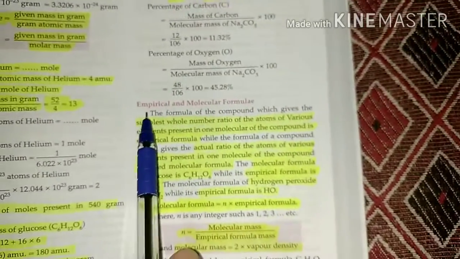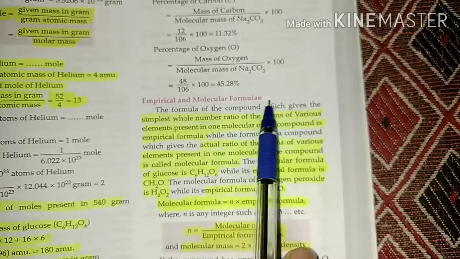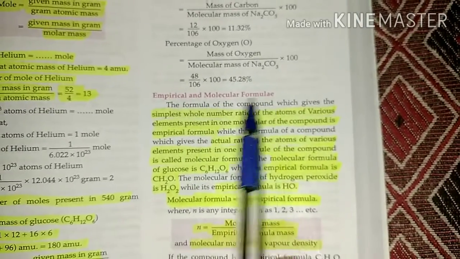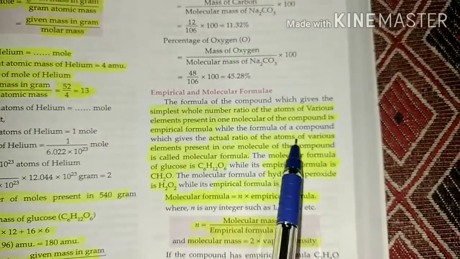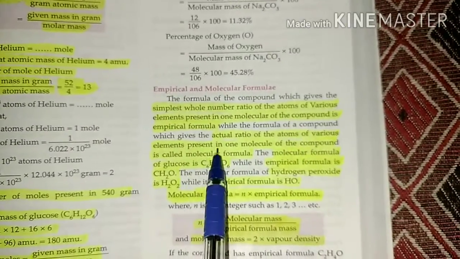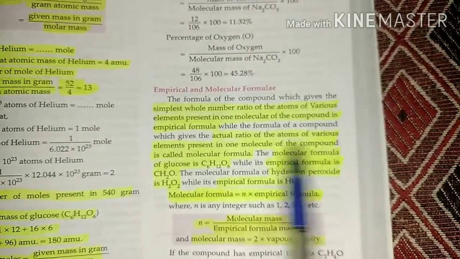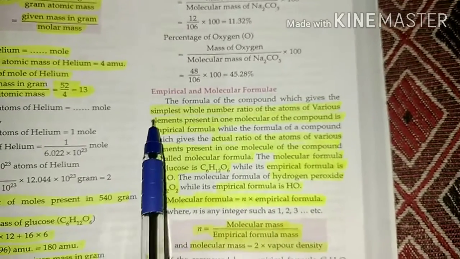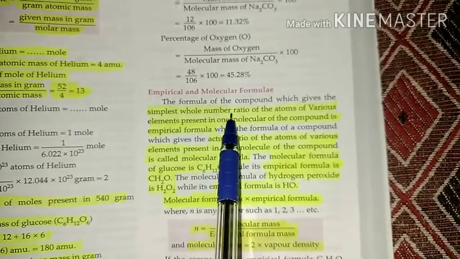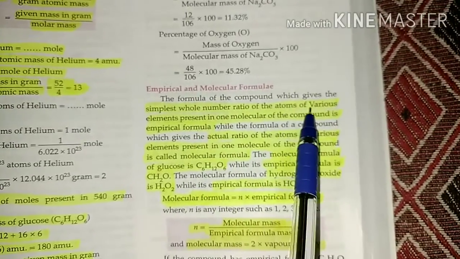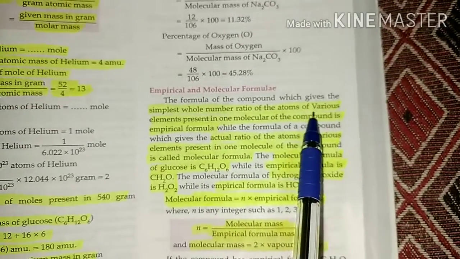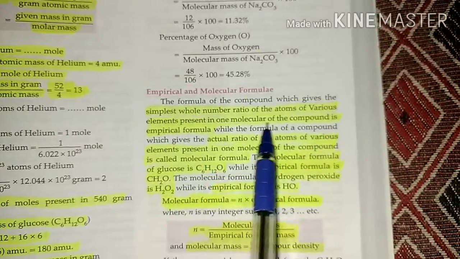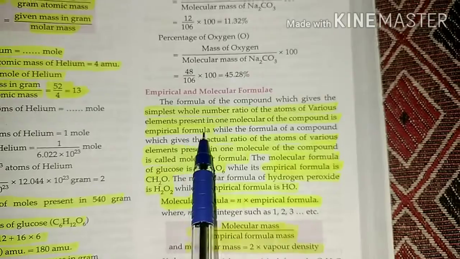Then we have this one, empirical and molecular formula. We know that the molecular formula is the exact ratio of atoms of various elements present in one molecule of the compound. So this is known as molecular formula. Like that, empirical formula is nothing but the simplest whole number ratio of various atoms of elements present in one molecule of the compound, and that is known as empirical formula.